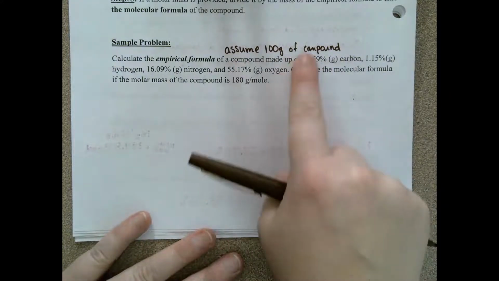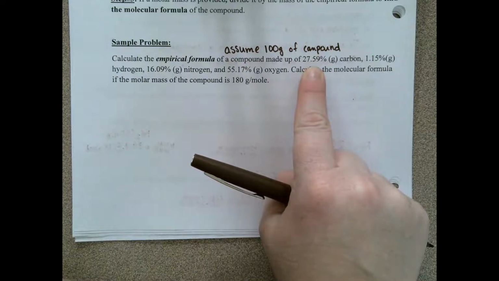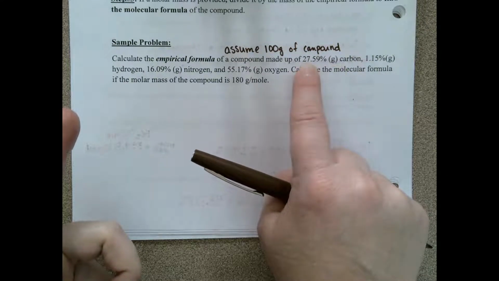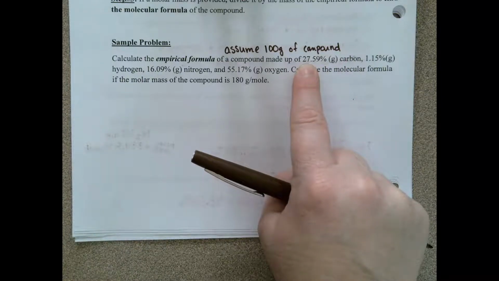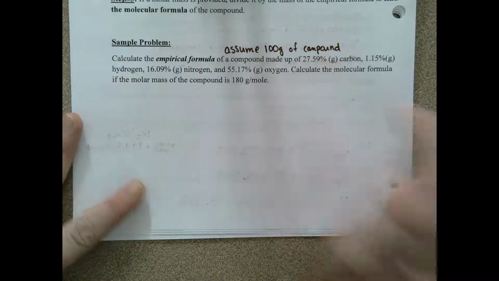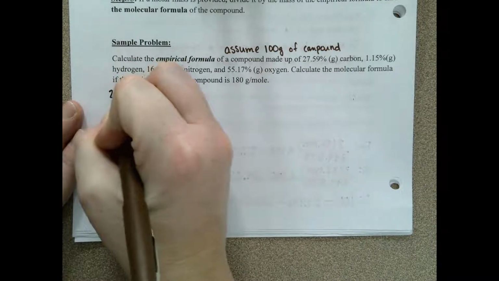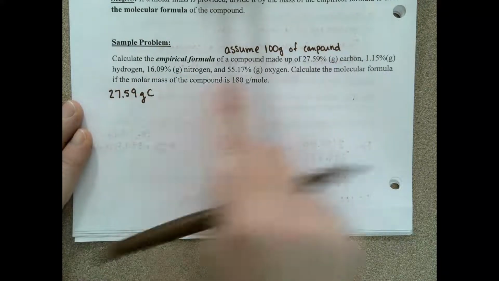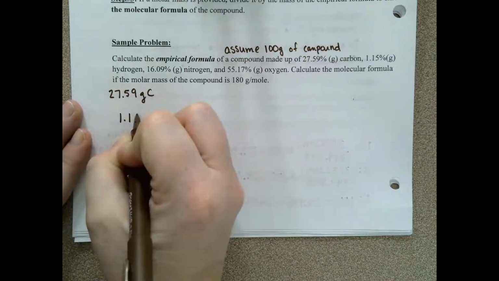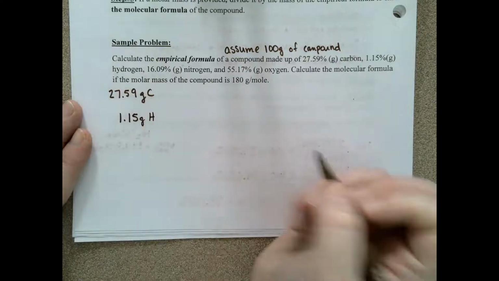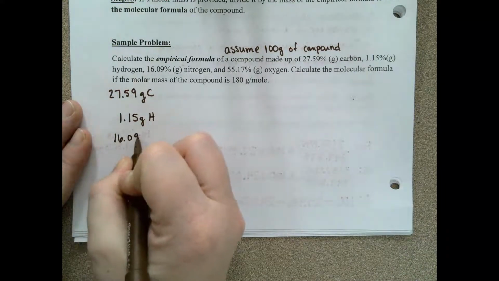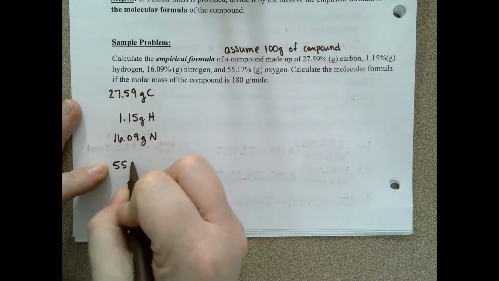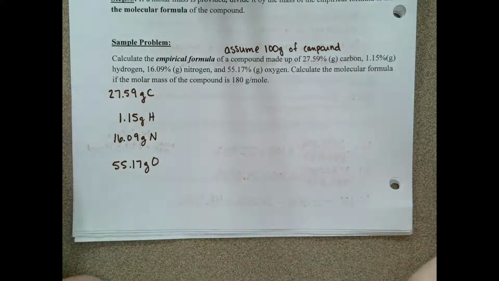If I have 100 grams of this compound and 27.59% of that is carbon, how many grams of carbon do I have? 27.59 grams. It just makes it so that you can change that percent into a gram. So I'm going to get all of my grams of my elements. So I have 27.59 grams of carbon, 1.15 grams of hydrogen, 16.09 grams of nitrogen, and then 55.17 grams of oxygen.